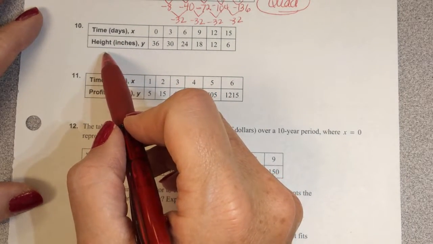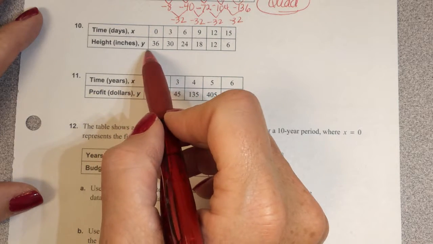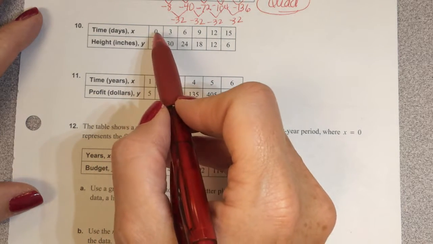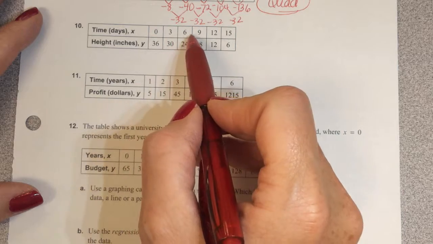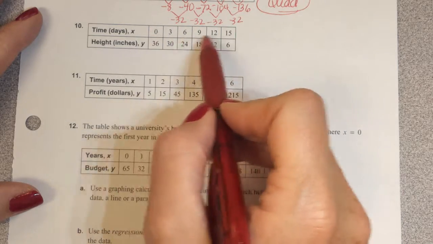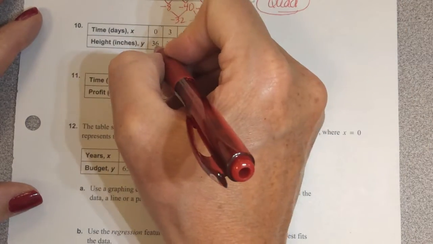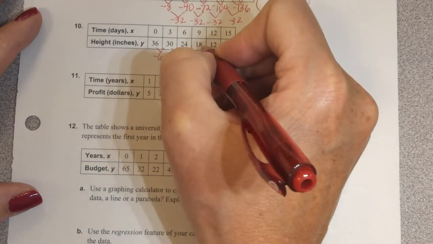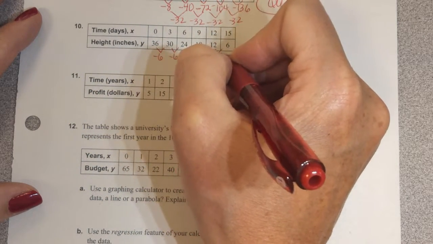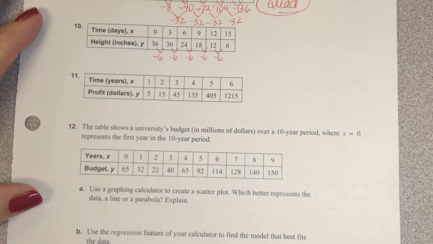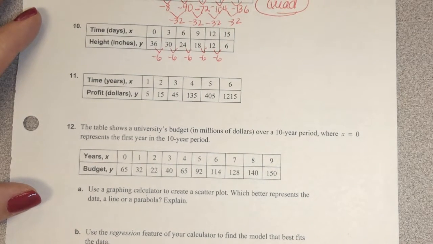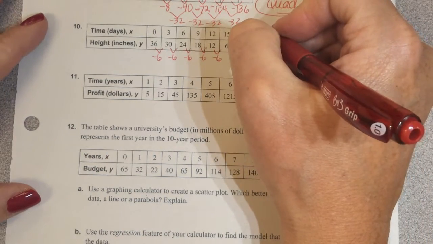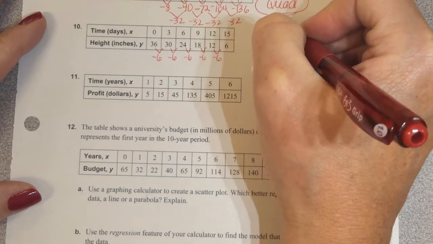On number 10, we're going to find our differences. Now the first thing we have to check is make sure the x's are spaced evenly, and they are. So now I'm going to check my differences. Here I would subtract 6, subtract 6, subtract 6, keep subtracting 6. So what's that going to mean? If those first differences are the same, this has to be what? Linear.